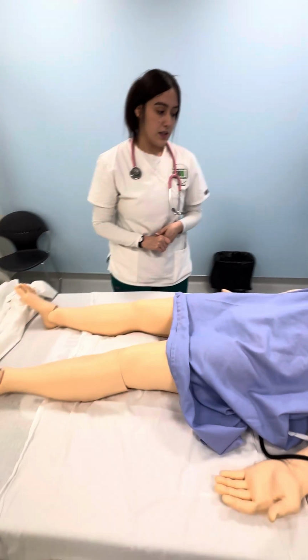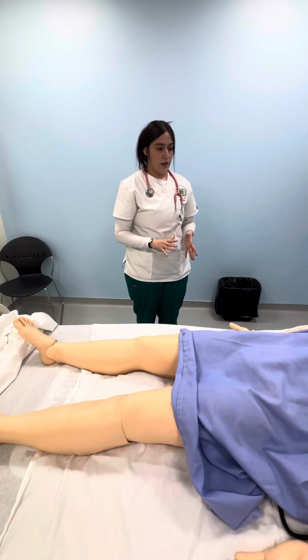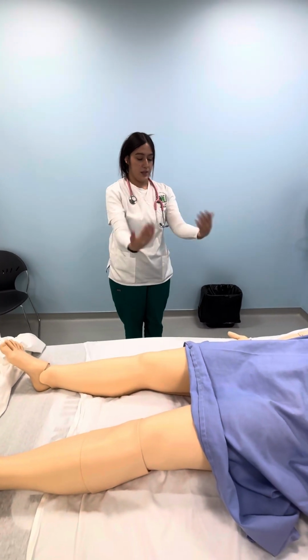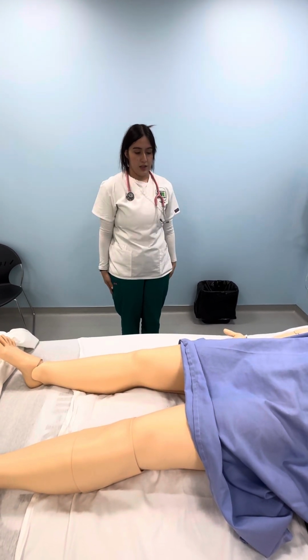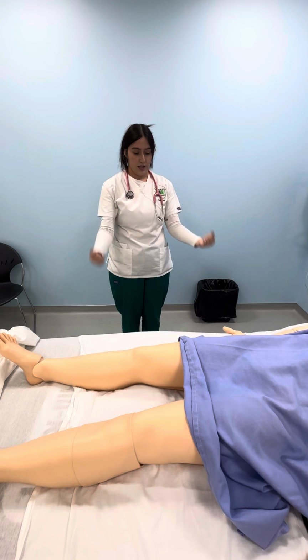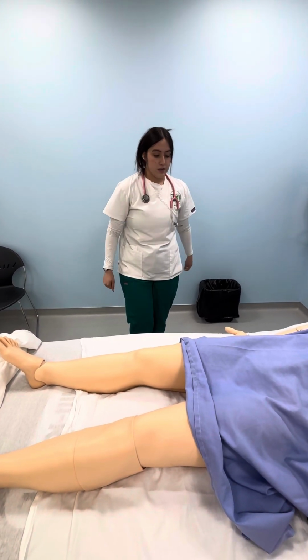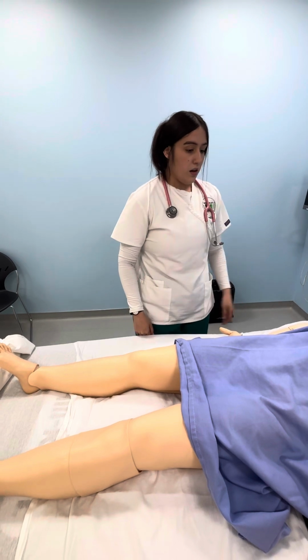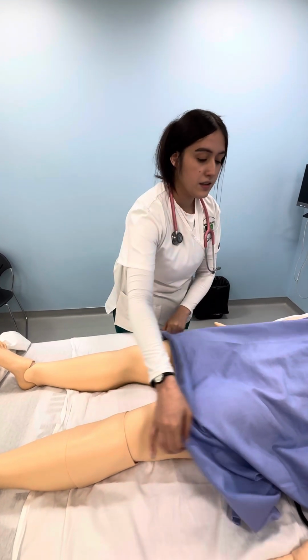I will also assess for range of motion. I'll ask the patient to follow my movements. We're going to start with supination, pronation, abduction, adduction, flexion, extension, and then circumduction. Okay, good. Patient was able to follow my moves. All range of motions are active and intact.